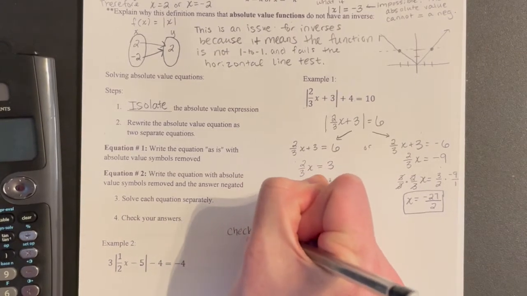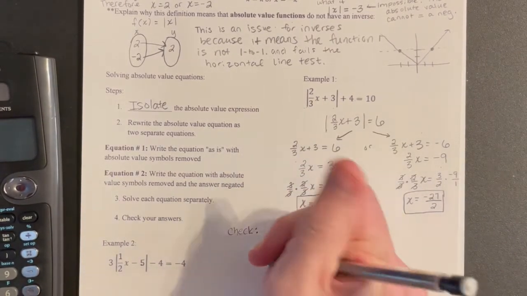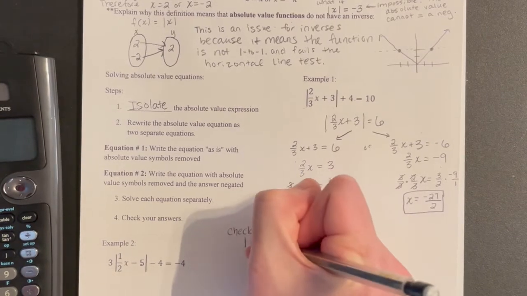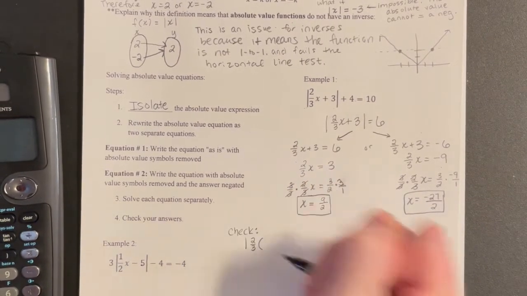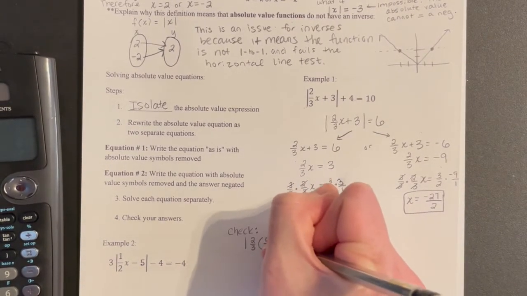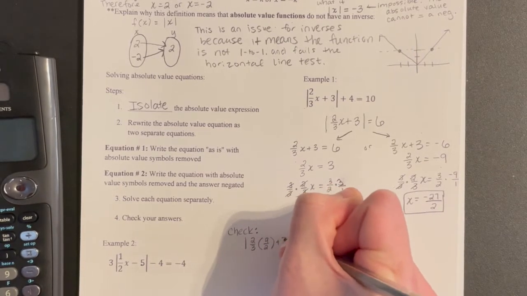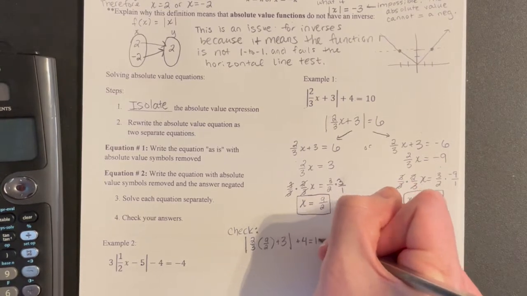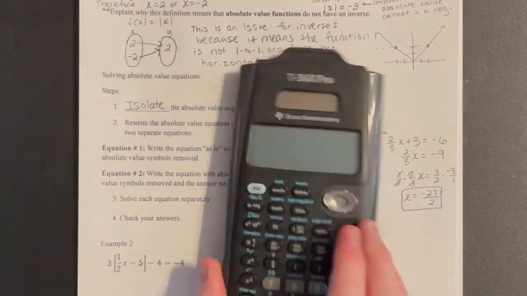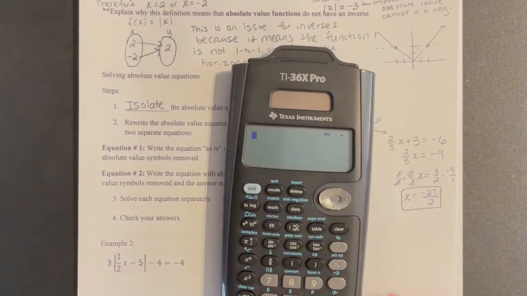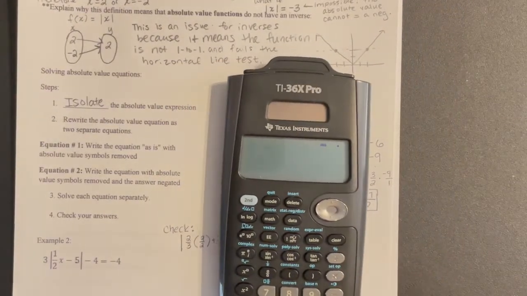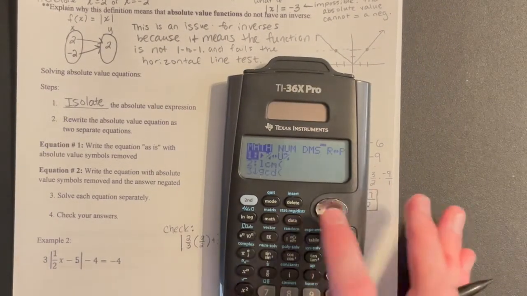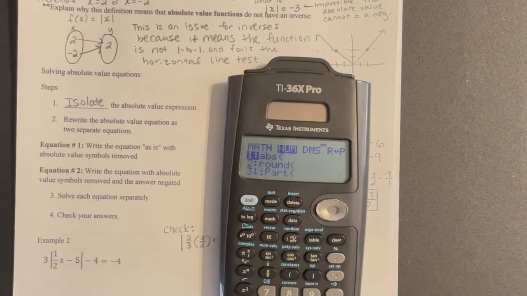And we can use our calculator to do that, but we want to plug it back into the very original equation. So it would say 2/3 of x, which is now 9/2, plus 3, plus 4, and hopefully that equals 10. And we're just going to use our calculator to test that out. Okay, so we have absolute value. You can get that by going to math and over to number.